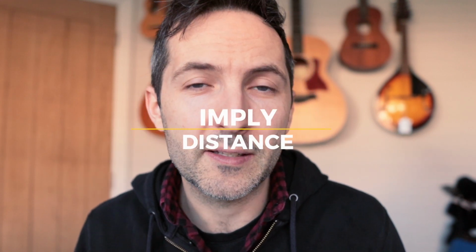Rule number 4, imply distance. Now, I talked about this a lot. The way bass frequencies work is they don't get absorbed so quickly or so easily, so they can travel further. So if something huge like an explosion happens in the distance, we hear the bass frequencies if we are miles away, because the higher frequencies have been absorbed.